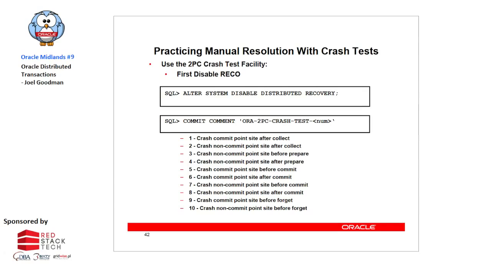What you do is you disable distributed recovery to put RICO to sleep, so that even though it's there, it doesn't wake up and do its stuff. Then you start doing your updates and whatever, and then you practice all kinds of scenarios. So let's say you wanted to practice crashing a non-commit point site after it's prepared, but before it's been committed. Then you would do an ORA-2PC-CRASH-TEST-7 as a commit, and that will just generate as if that's happened. And then you can go and practice manual resolution of this.